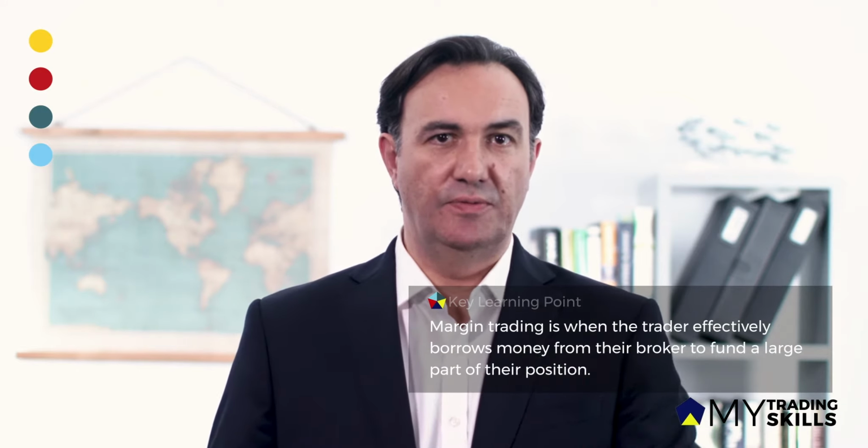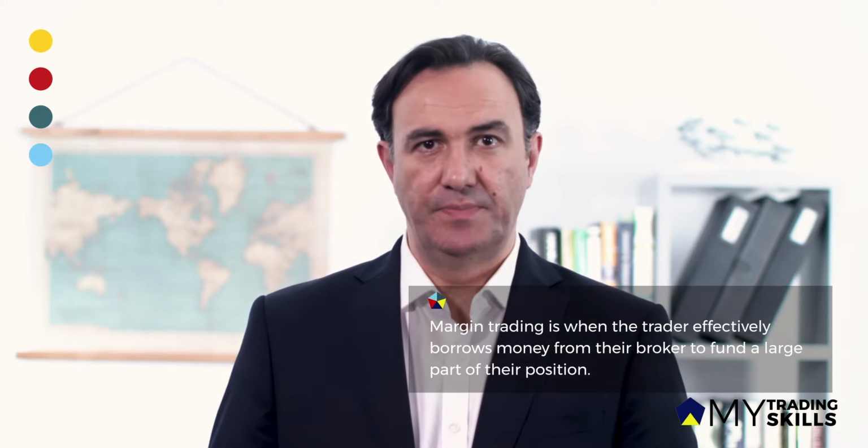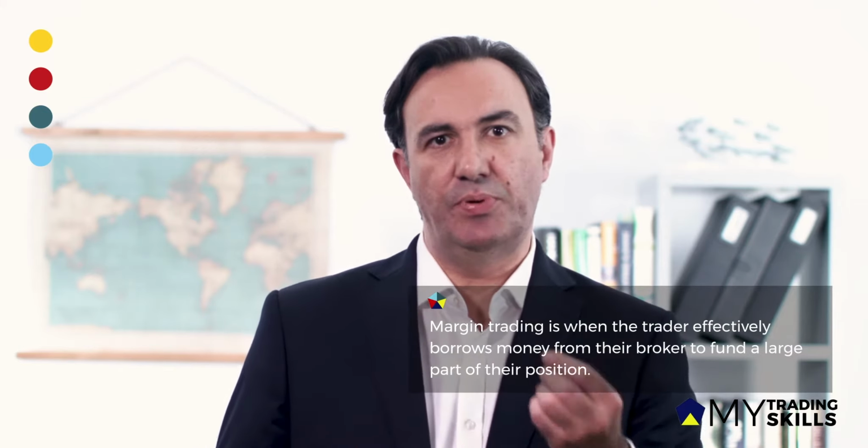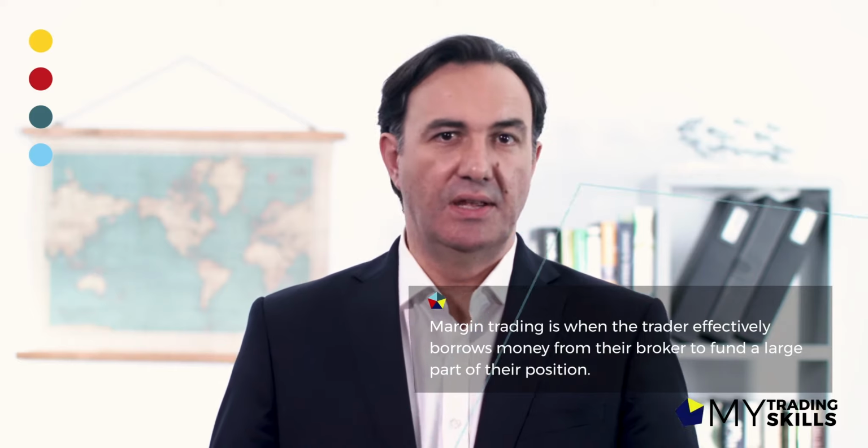But tell us about margin trading. Margin trading is, in effect, when the trader borrows money from their broker, so they do not have to fund the whole position. Before a trader can trade like this, they need to deposit some money with their broker. This is called the margin. It's normally a fraction of the total size of the trade.